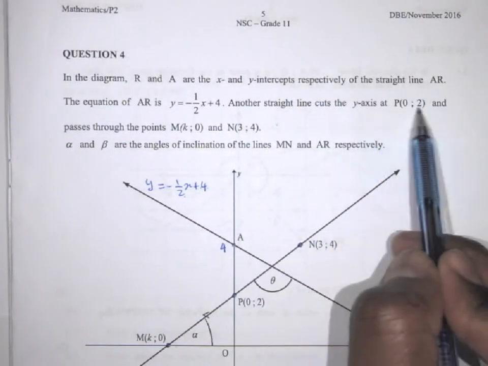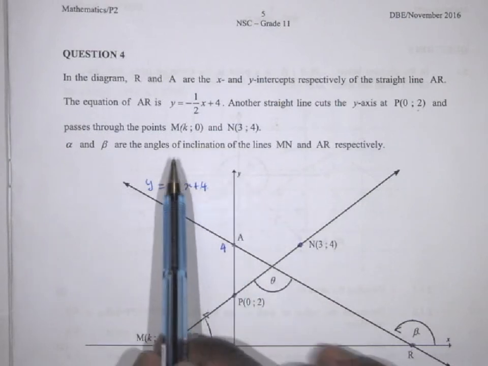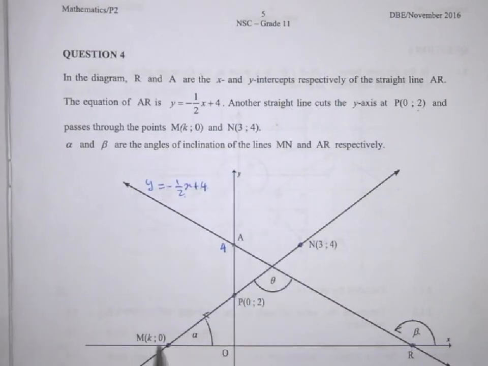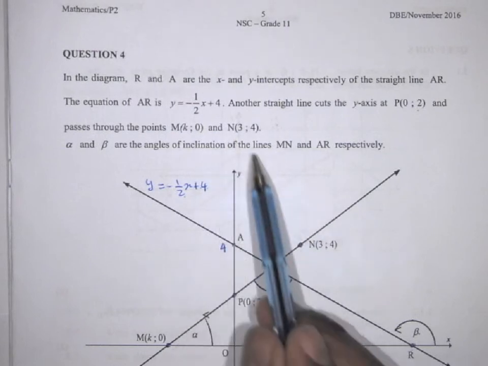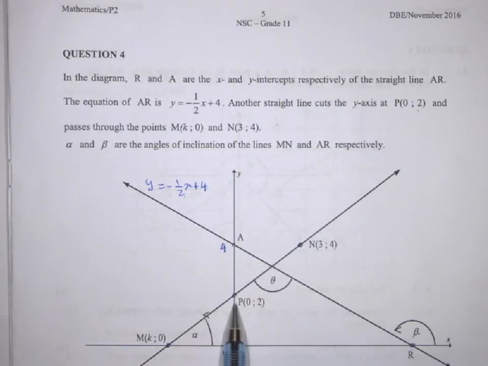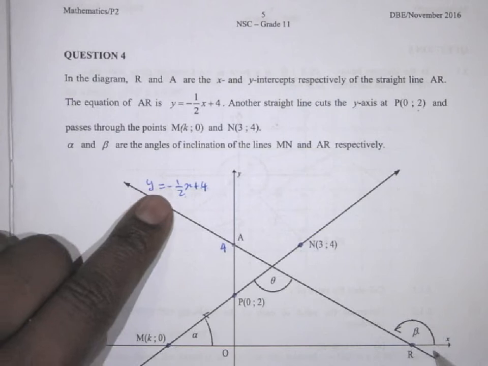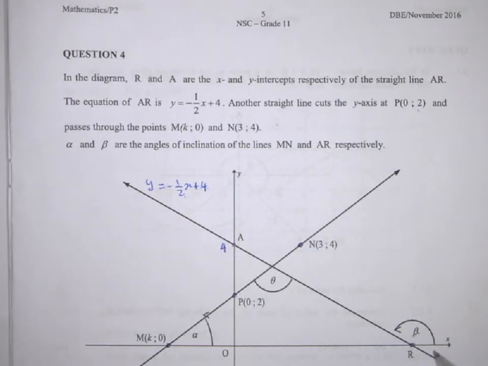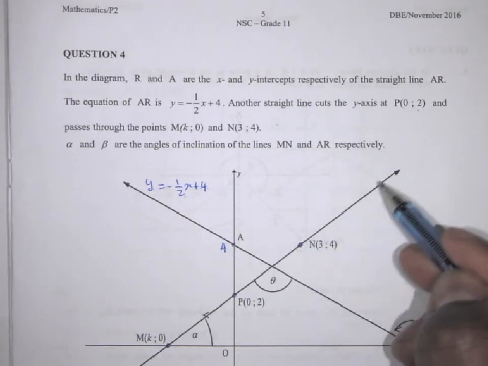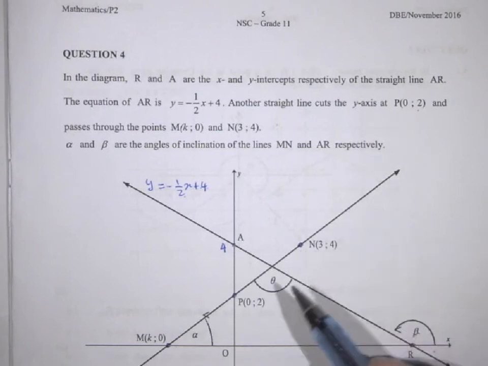Then they've got another straight line, which is this one. They say here you've got M, which is (k; 0), N, which is (3; 4), and then you've got that angle, which is theta, and that one (0; 2), and then that angle over there, which is above, that's beta. But we know that if the gradient is negative, on the x-axis we can only get that negative. If I put a negative half there, I'll get an angle over there. So this one here, I don't know the equation of it, but I can find the gradient and find things.